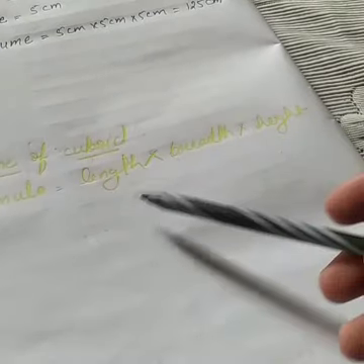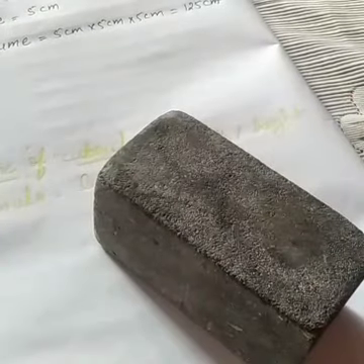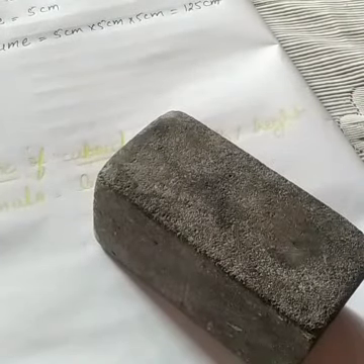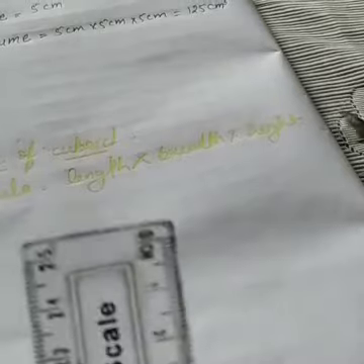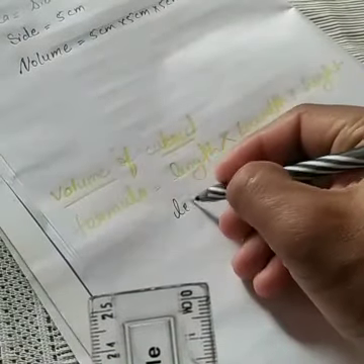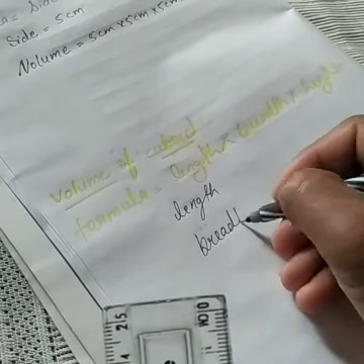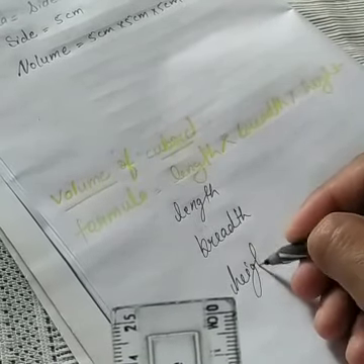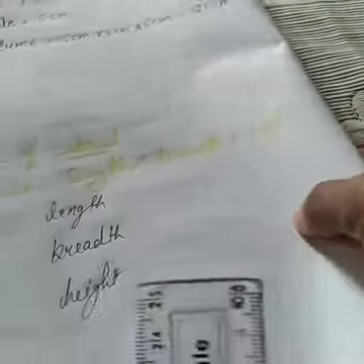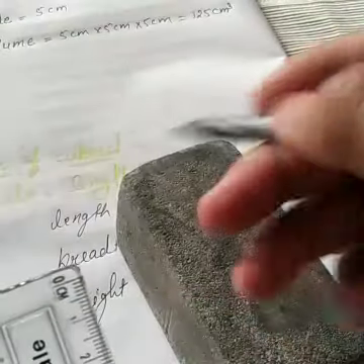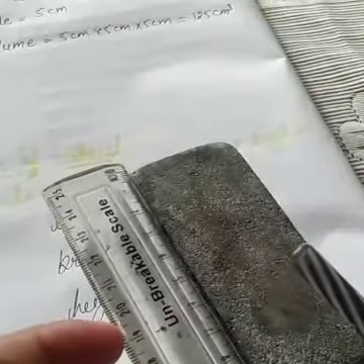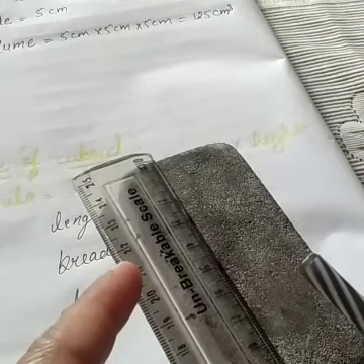Let's go for the next shape, which is the cuboid, and I have already written the formula: length into breadth into height. So this is the cuboid stone I have. Let's measure all the things we need over here. First is length, then breadth and height. The longer one is the length. Let's measure this length from the top.